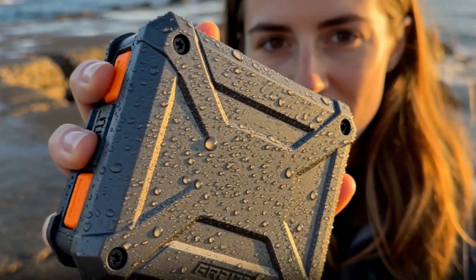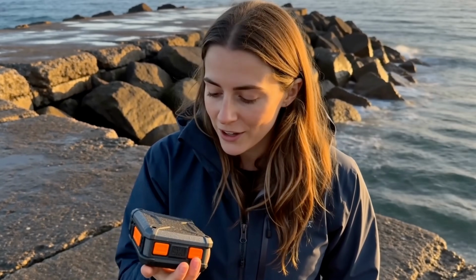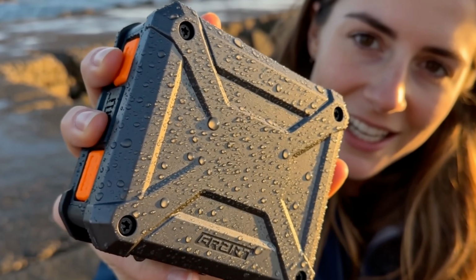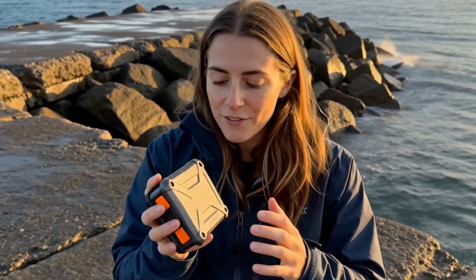UGC-style ad variations targeting exactly those pain points. Different formats, different hooks, all from one product brief. Every asset was generated with the same brand logic.